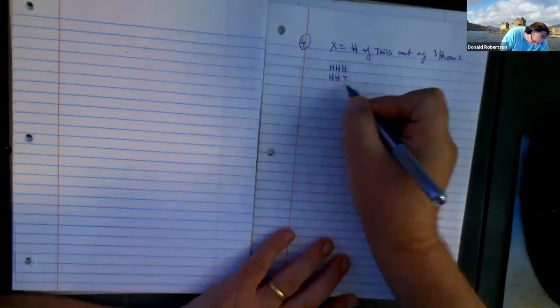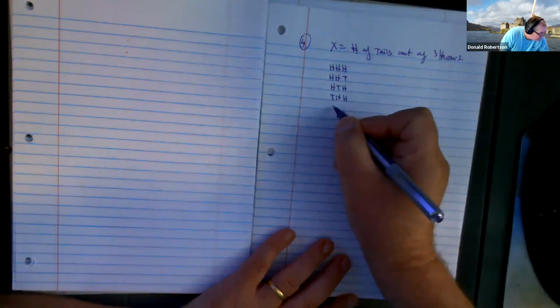Now, they even tell you what they are, so I'm just going to write them down. 3 heads, 2 heads with a tail going that way, 2 heads and a tail going that way, and 2 heads and a tail going that way. And then we had, we need a tail now.